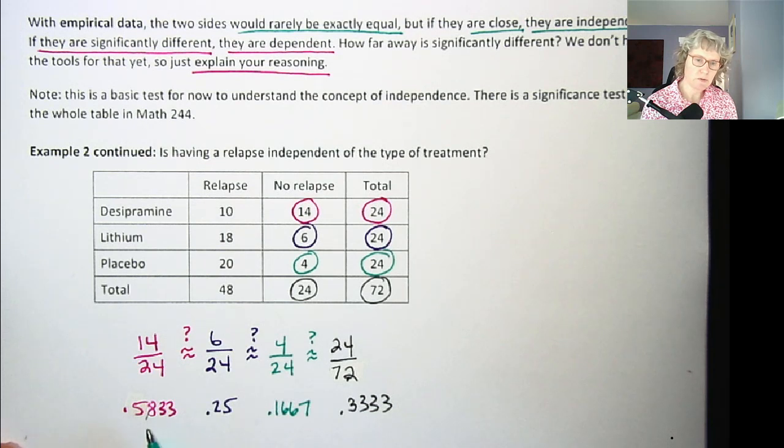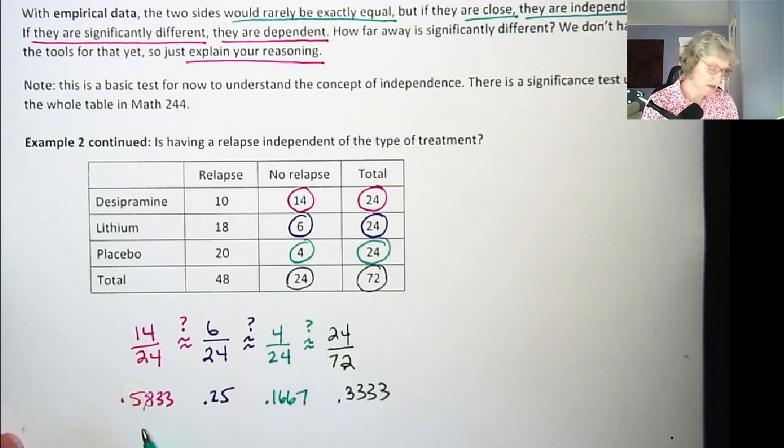The folks who took desipramine had a 58% success rate. Lithium, so maybe they're testing lithium as a new type of treatment for cocaine, or maybe it's treating an underlying depression, since they said it was an antidepressant. So it does look promising in this small study, right? 25% success rate with lithium, only 17% success rate in the placebo group, and overall a 33% success rate. So it seems very significant.